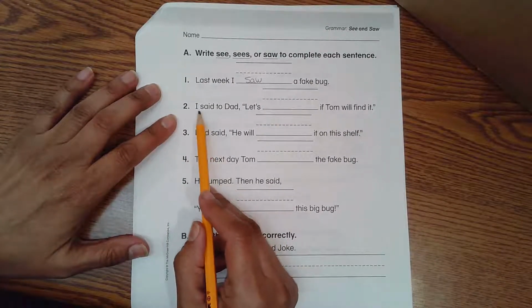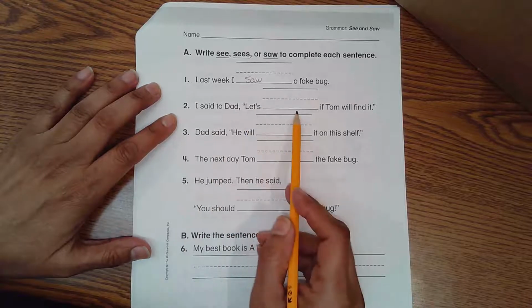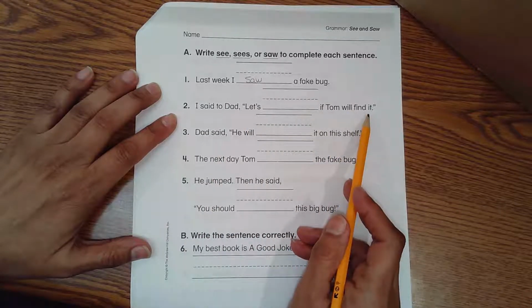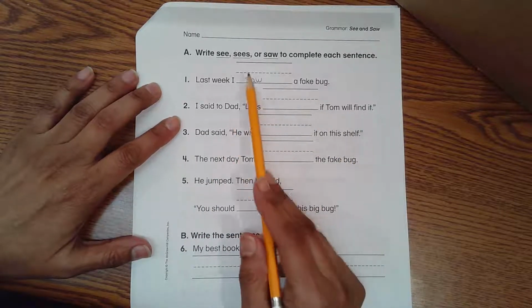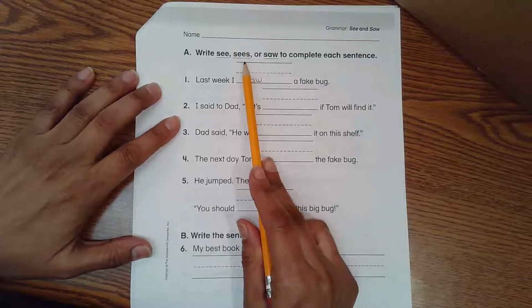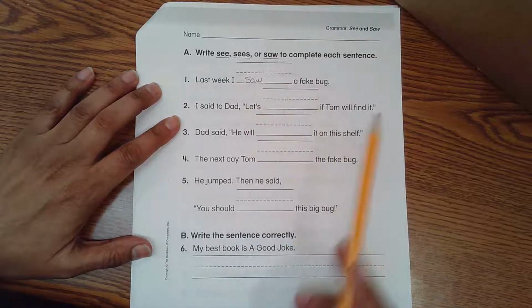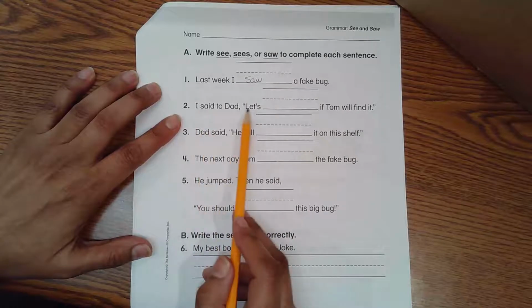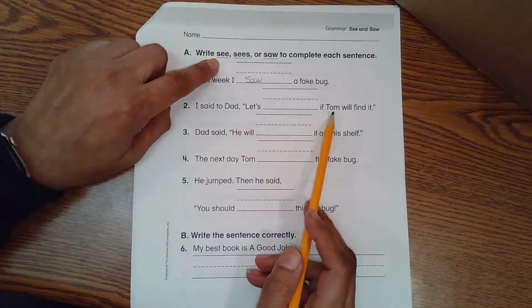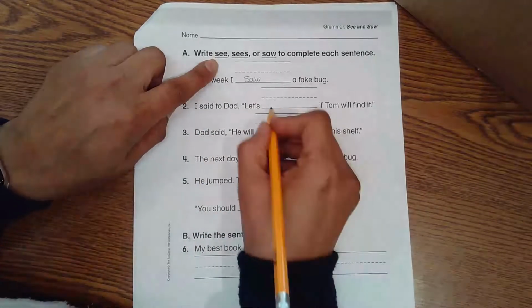Number 2, I said to Dad, let's blank if Tom will find out. Let's sees, see, or saw if Tom will find it. I said to Dad, let's see if Tom will find it. So see.